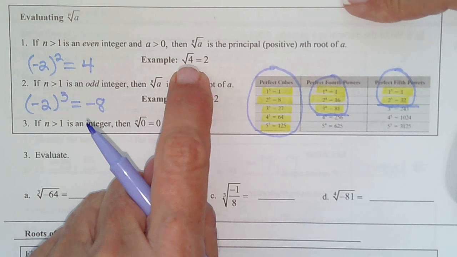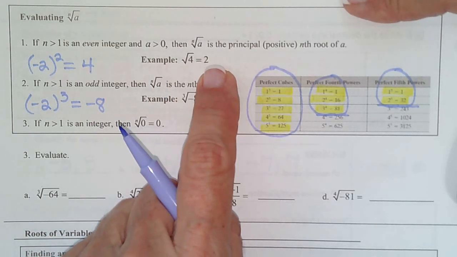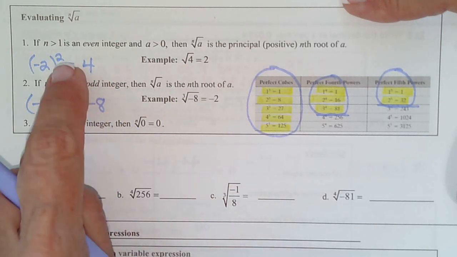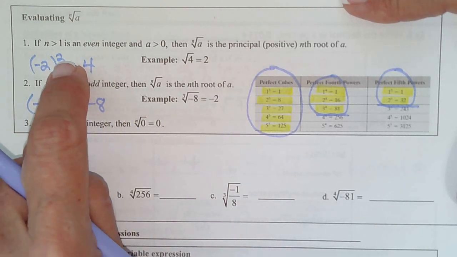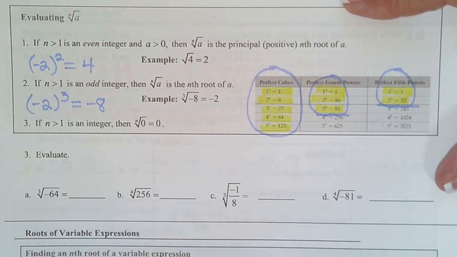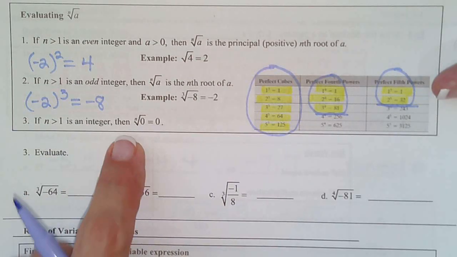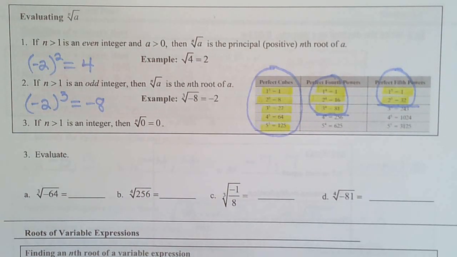But it's not okay with an even index. An even index must always give me a positive number because every single time you square a number, it is positive. And then any root of 0, like we said, is 0, just like any root of 1 is also 1.